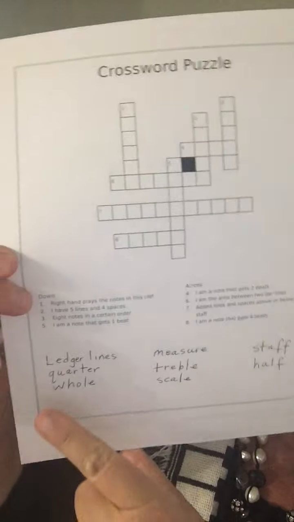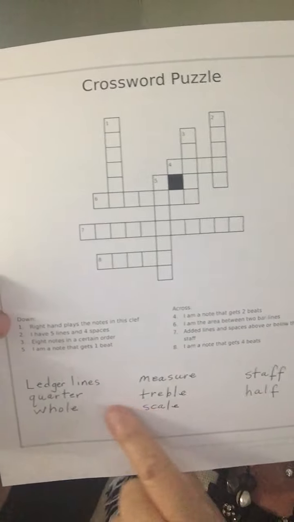Today I'm actually going to help you with your worksheet that you're going to be doing. We have some vocabulary that is listed at the bottom of the worksheet, and I'm going to give you the definitions and let you write them in your workbook. And then when you do your crossword puzzle, it'll be very easy.